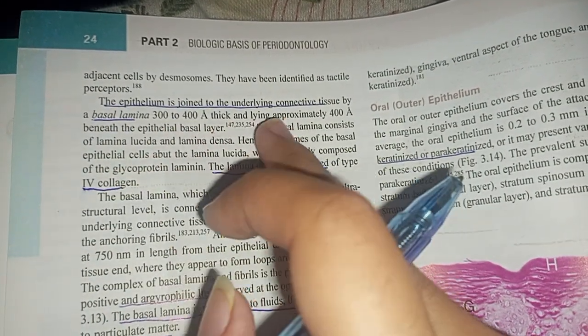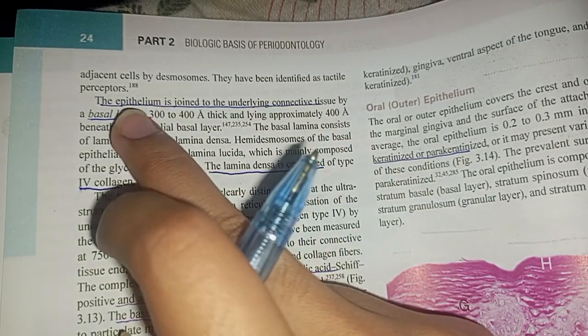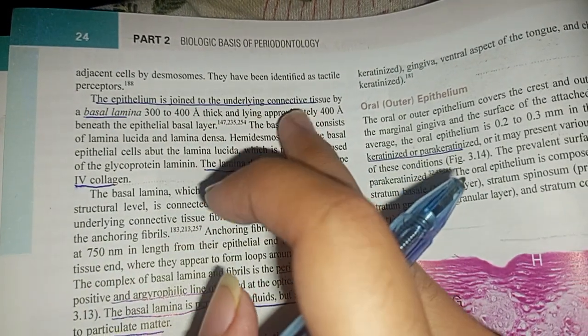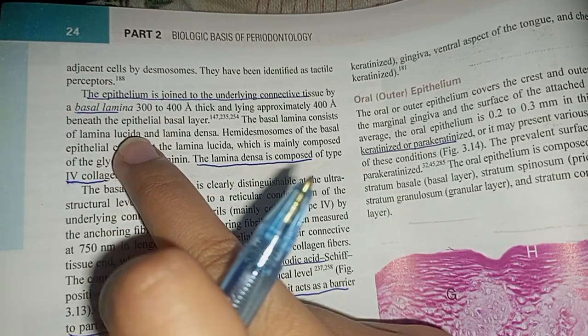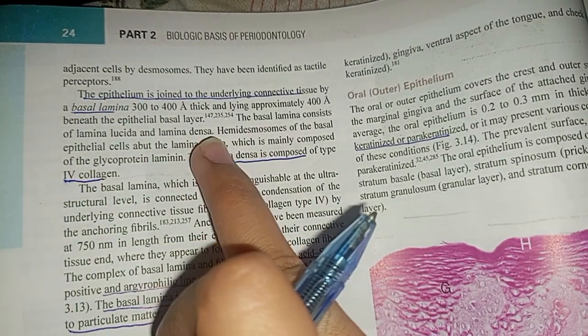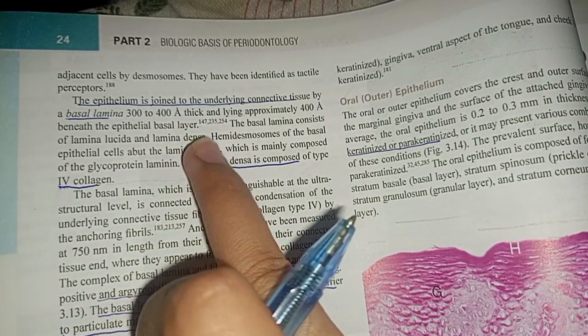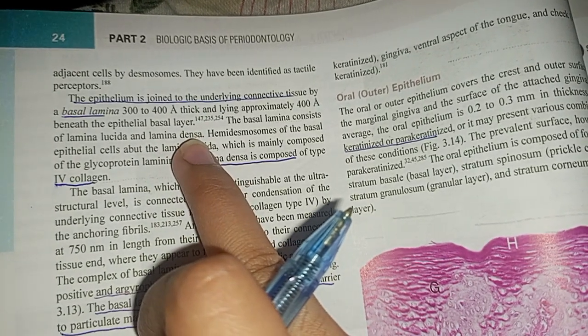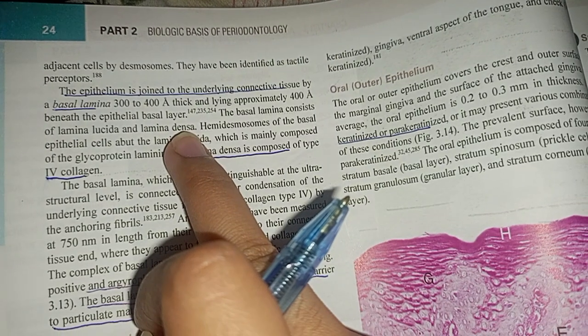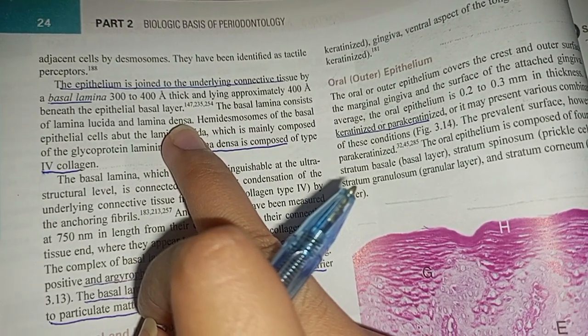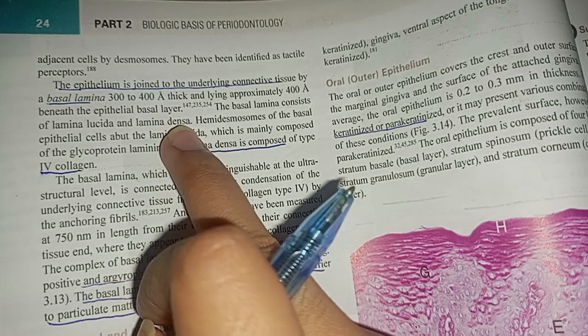The epithelium is connected or joined to the underlying connective tissue by the basal lamina. The basal lamina has the lamina lucida and lamina densa. Always remember, the densa is towards the connective tissue. How will you remember? Densa means dense, like connective tissue, which has a lot of things in it.